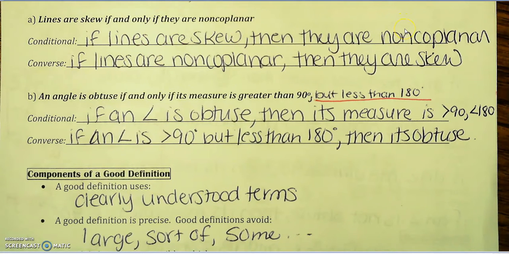That means they're not in the same plane. You can always draw a plane to create parallel lines, but if you can't draw a plane, then you can't have parallel lines, so they have to be skew. So this is true. If lines are non-coplanar, so if lines aren't in the same plane, then they're skew, they're not intersecting, they're not parallel. You can't draw a plane between them. So both of these statements are true, and we're just separating that biconditional into those two statements.